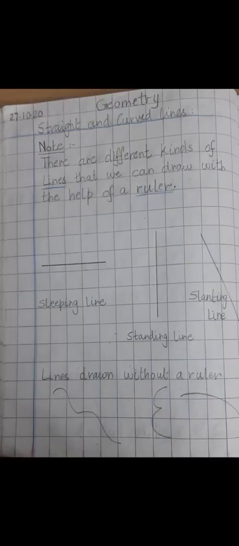Now with that children, we move on to the exercise in a maths notebook. We begin by writing the heading geometry, and below geometry we write straight and curved lines. Don't forget to write the date on the left hand corner. After that you'll write a note which says there are different kinds of lines that we can draw with the help of a ruler, as I told you.